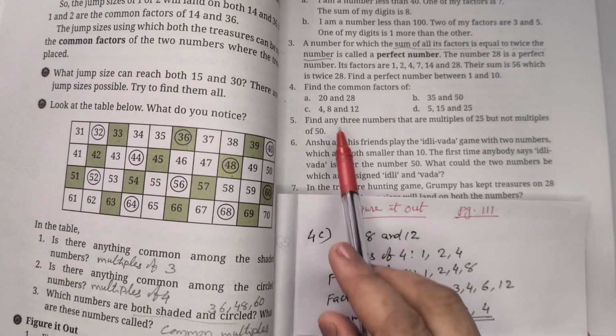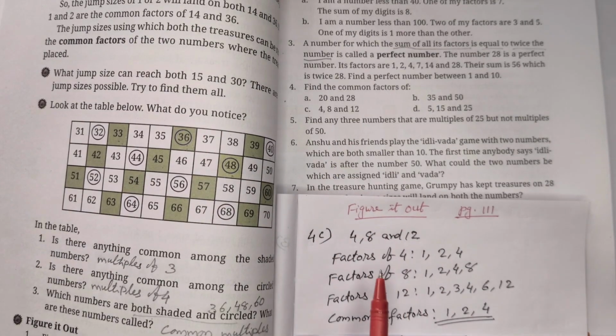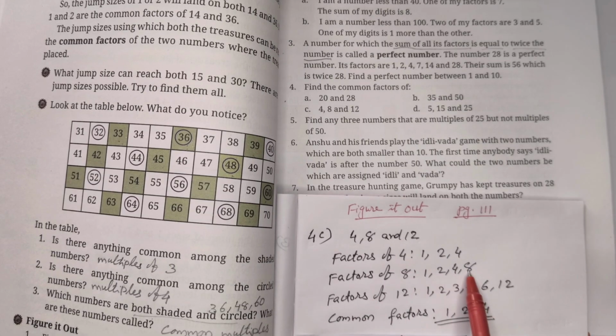Next, C: 4, 8, 12. 3 numbers are there. Factors of 4: 1, 2, 4. Factors of 8: 1, 2, 4 and 8. Factors of 12: 1, 2, 3, 4, 6 and 12. Then common factors: 1 is common, 2 and then 4. So the common factors of all these 3 numbers, 4, 8 and 12, are 1, 2 and 4.